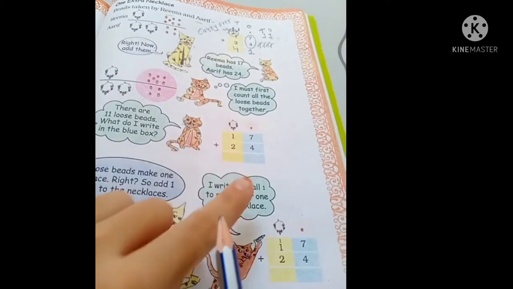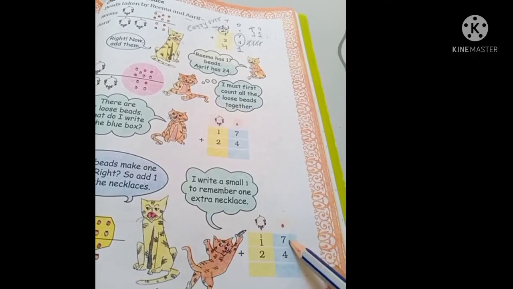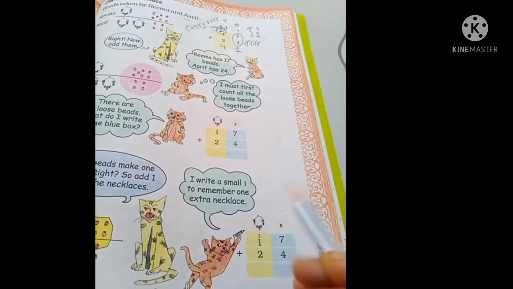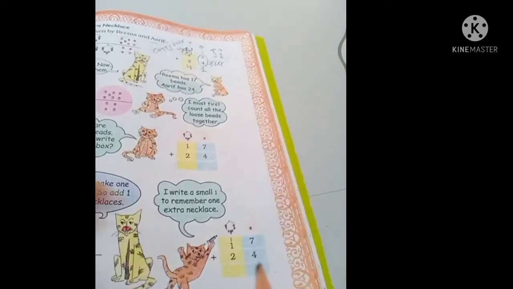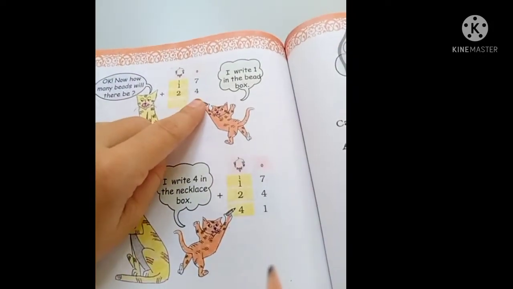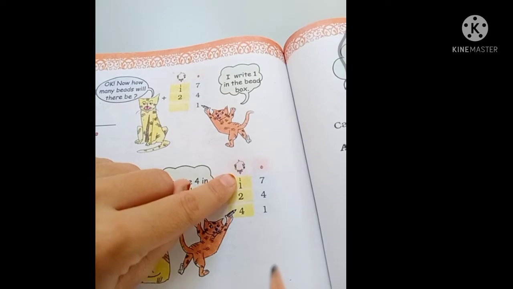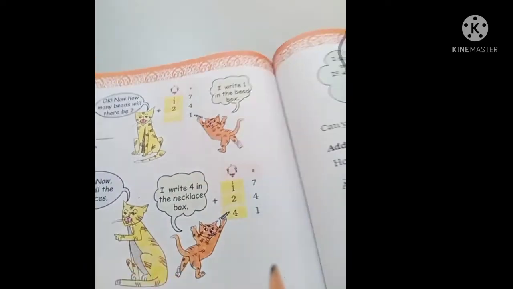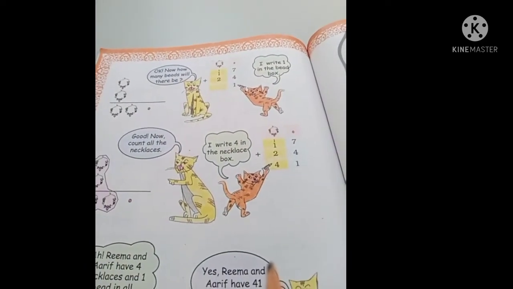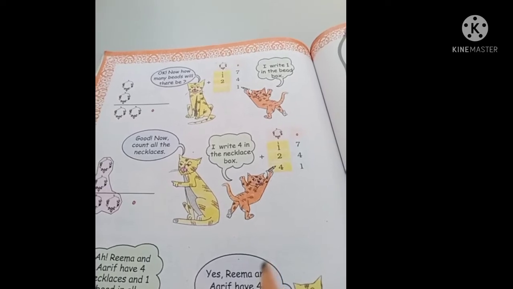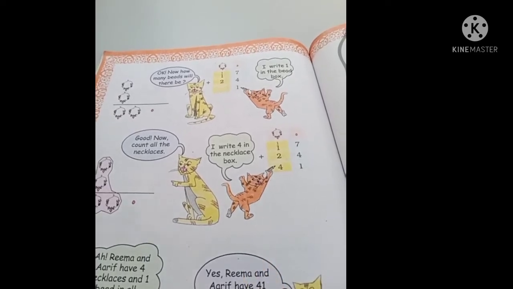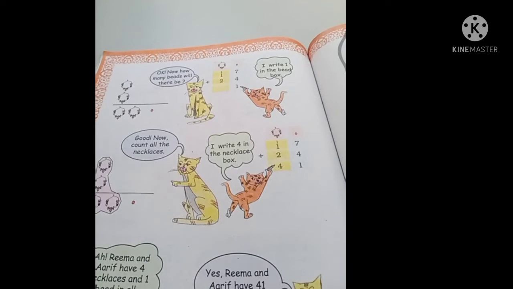See, 17 plus 24. First they add 7 plus 4. So this carry over they put, and the answer of that number is also mentioned over here. See, 1, then 1 plus 1, 2 plus 2, 4. So all the answers are mentioned in your textbook. This is the first time the carryover concept is there, so that's why I have explained it and solved it. Okay, so I hope everyone understood it.